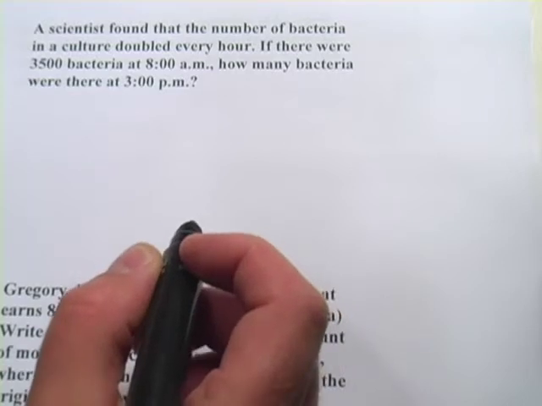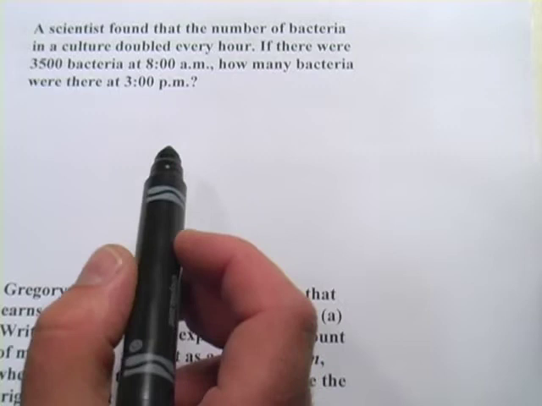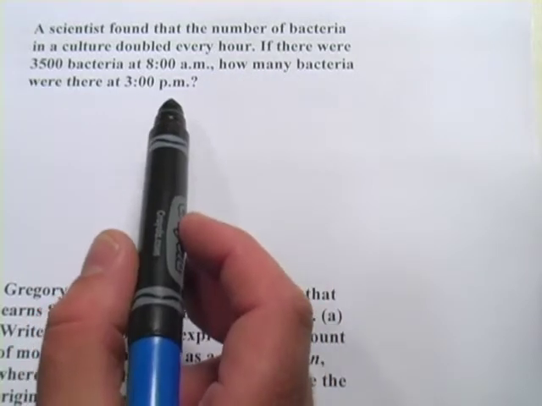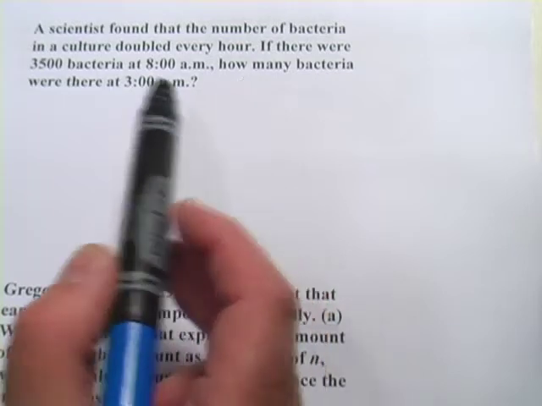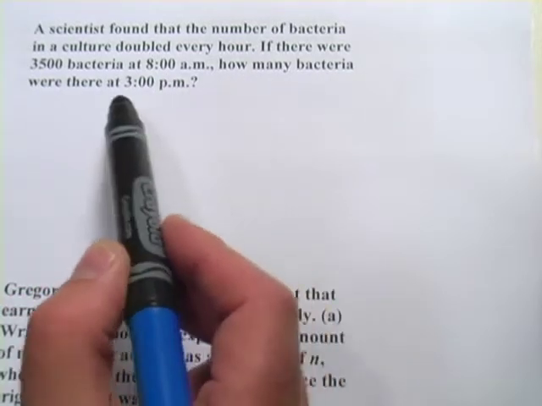In these next problems, we're looking at something called exponential growth. Let's look at this first one. It says, a scientist found that the number of bacteria in a culture doubled every hour. If there were 3,500 bacteria at 8 a.m., how many bacteria were there at 3 p.m.?